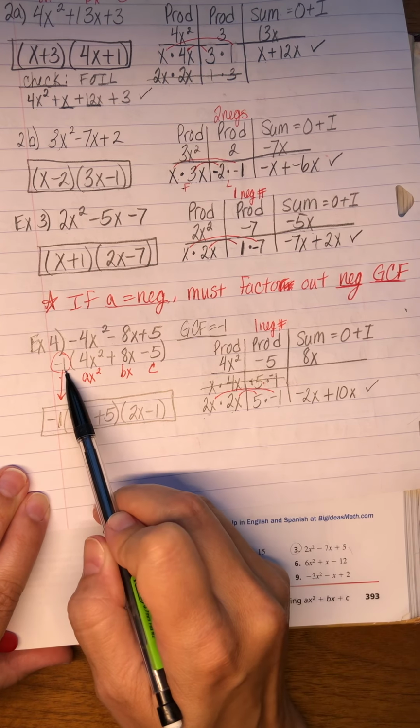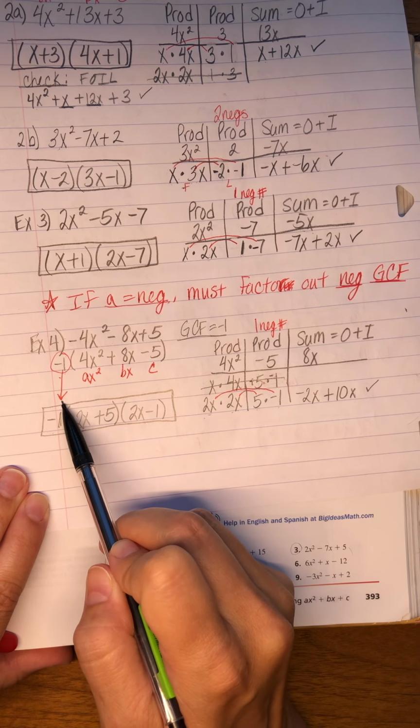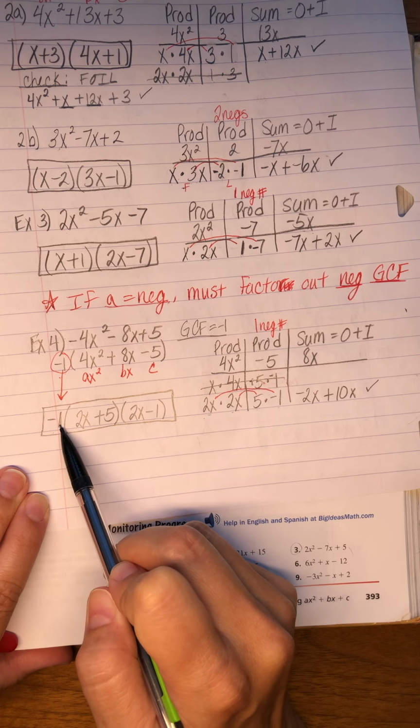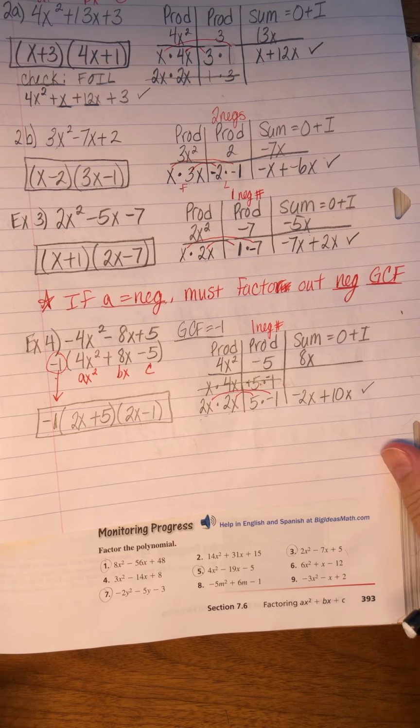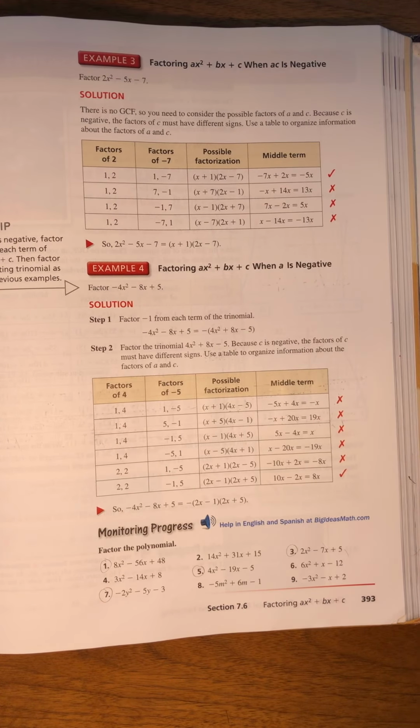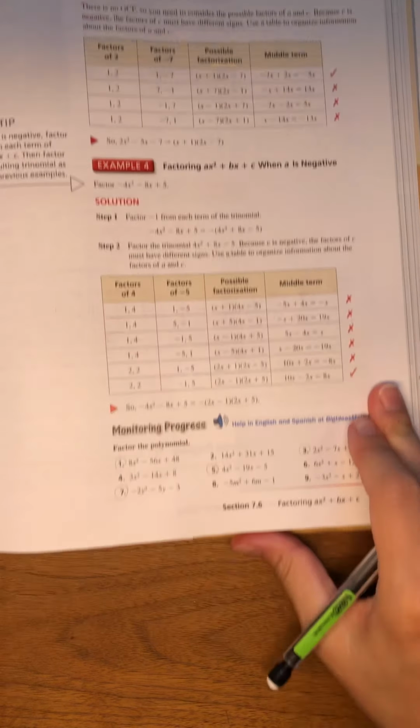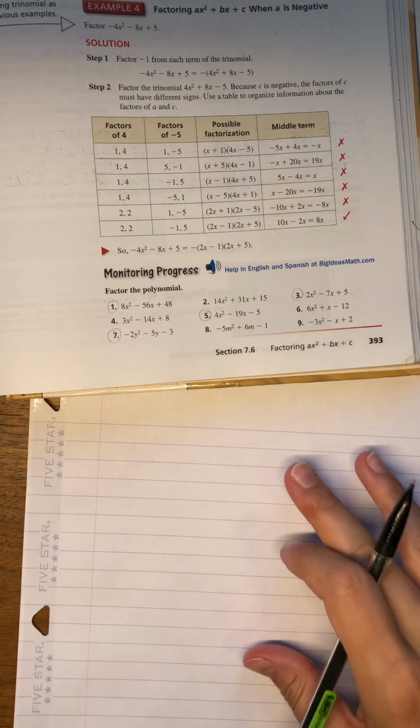Okay, so this is a big thing that I noticed. Don't lose that GCF in the front of the parentheses. Okay, we're gonna do some more just to make sure that we got this. Let's do some extra practice problems from monitoring progress. We're gonna look at monitoring progress number 1.